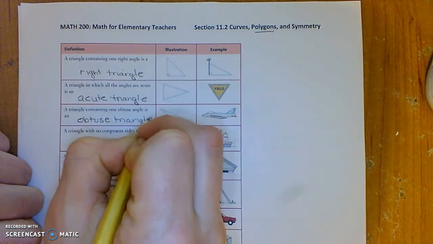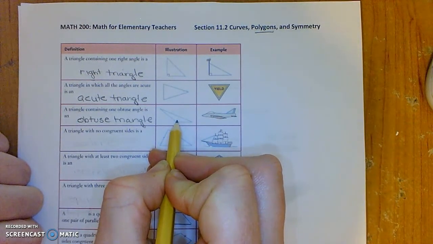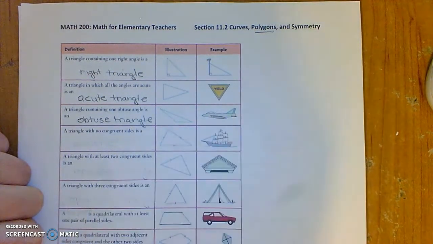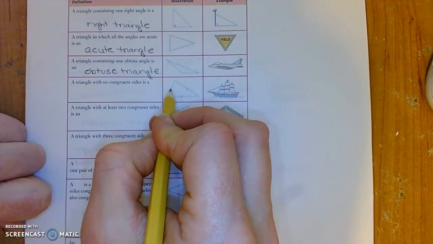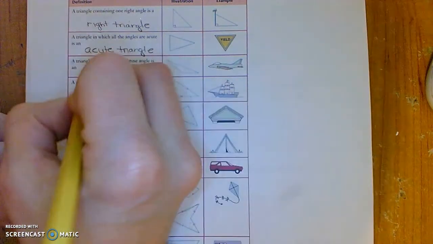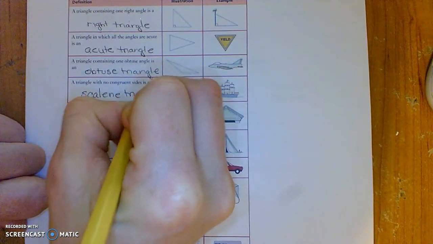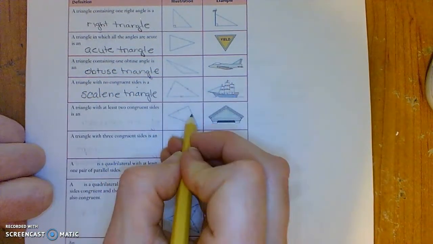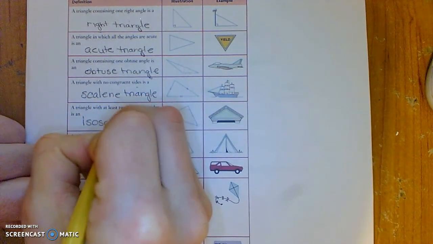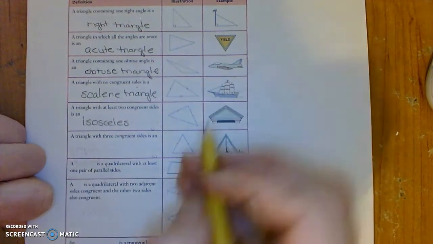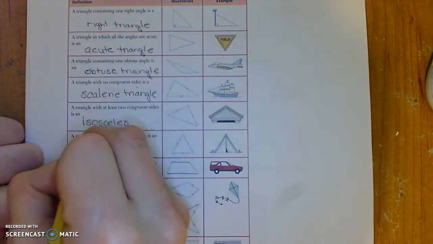All right. So interesting. I wonder if a triangle can have more than one obtuse angle. Should think about that. And I think there's a homework problem about that. If you have a triangle where none of the sides are congruent, call that a scalene triangle. But if at least two of the sides are congruent, we'll call that isosceles. It's an isosceles triangle. And a special type of isosceles triangle where all the sides are congruent is called equilateral.